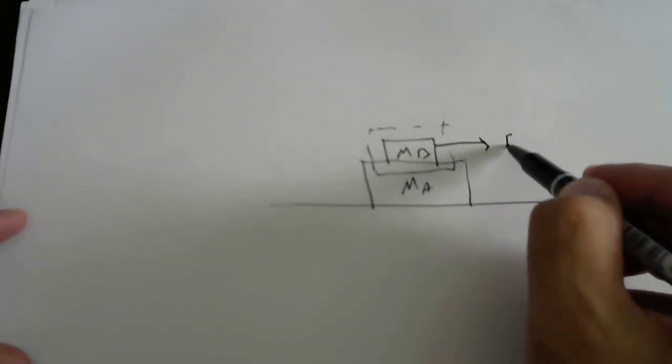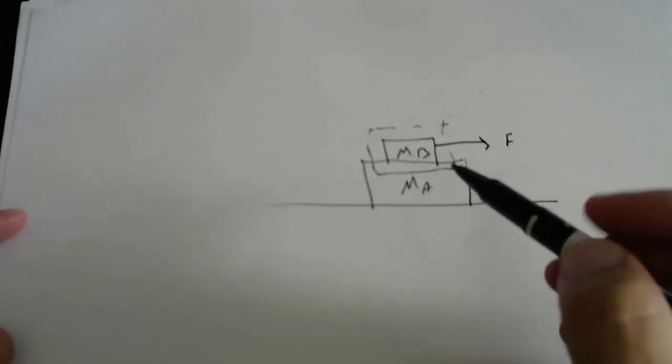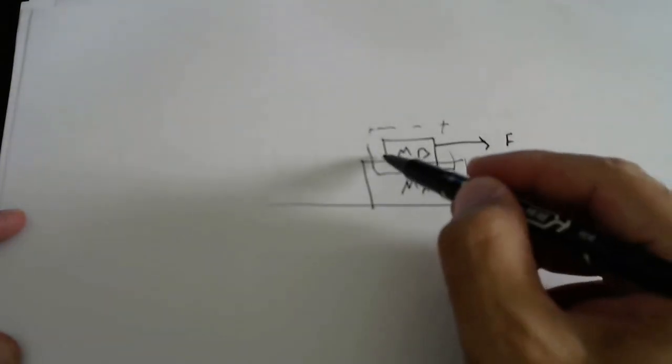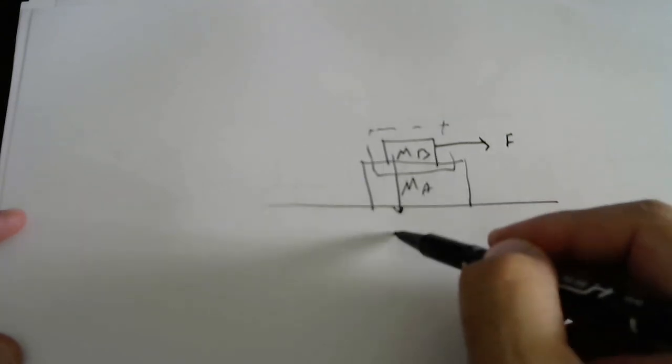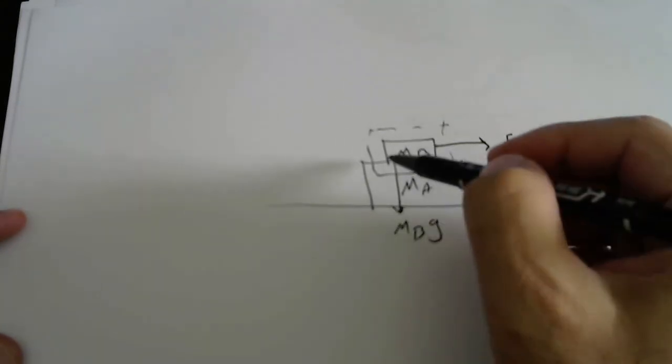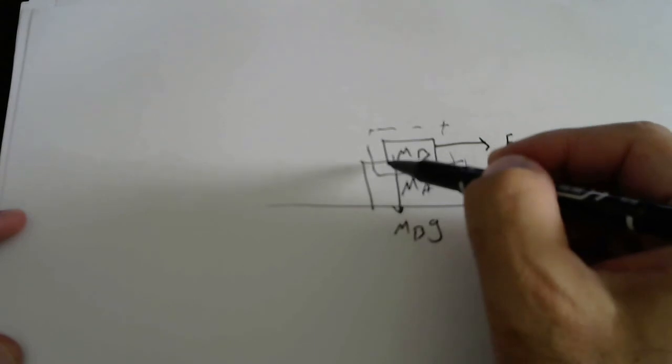You have a force here. The force acting on this is the gravitational force. Then there's a force at the point of contact from the surface.